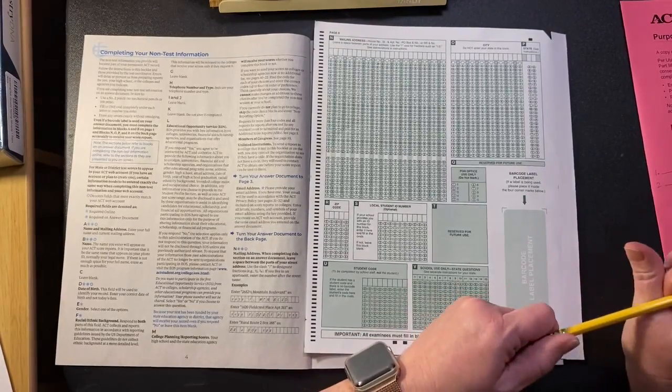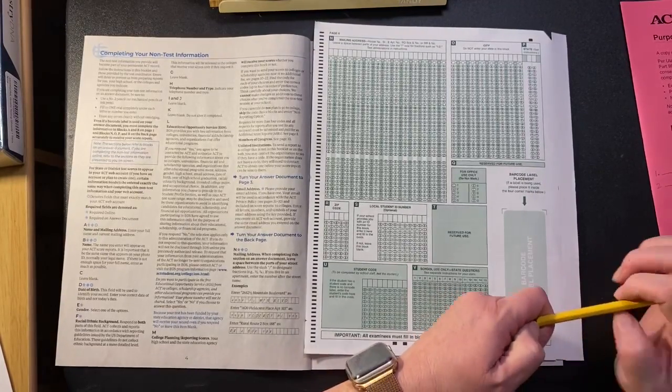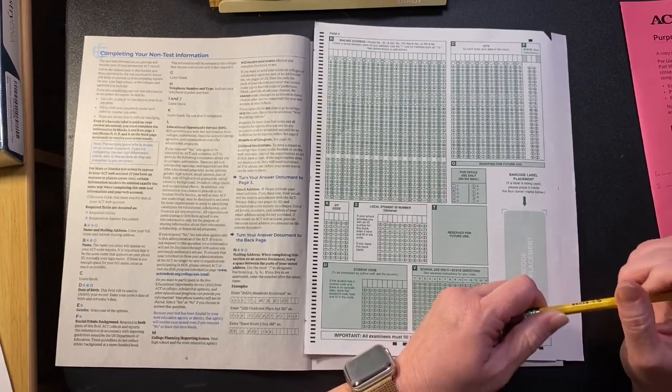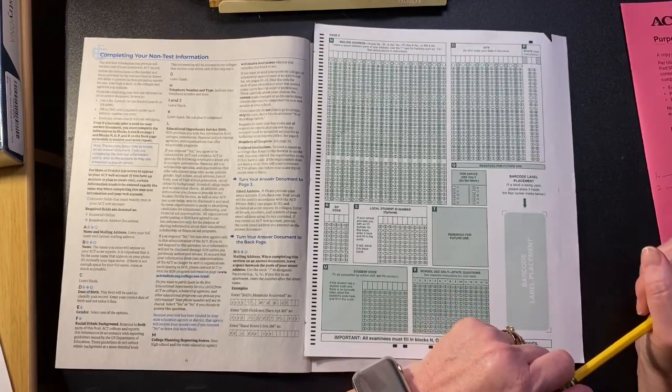If you live in an apartment, enter the apartment number after the street name. When you have completed blocks N through R, put your pencil down and look up.